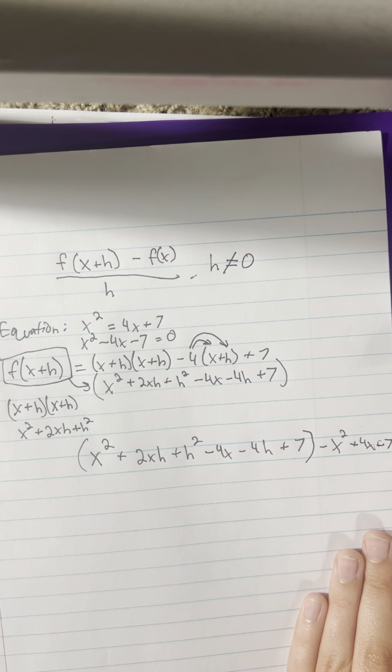And then we can go ahead and, well, we should have been able to cancel that, so I don't understand what's happening here now. Why is this a plus 7? This doesn't seem right.